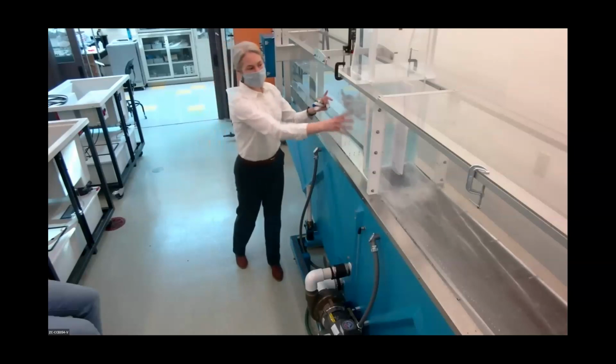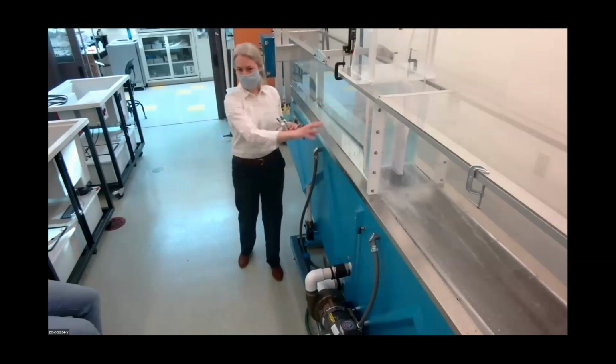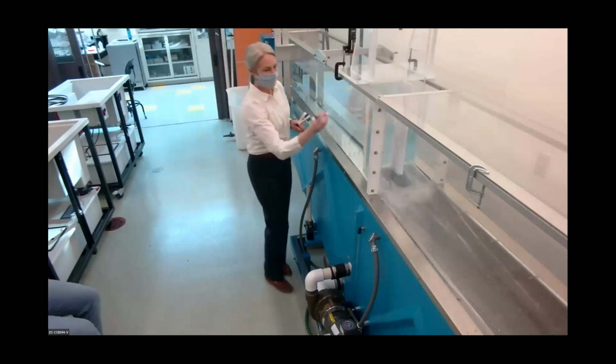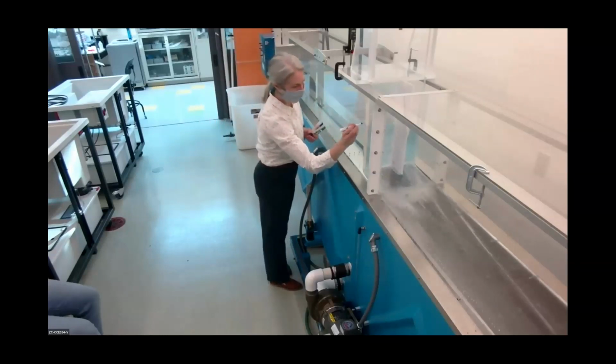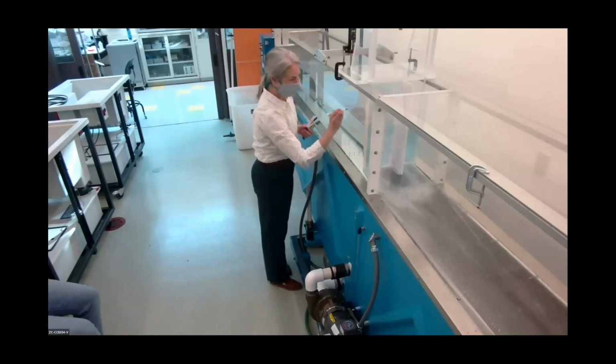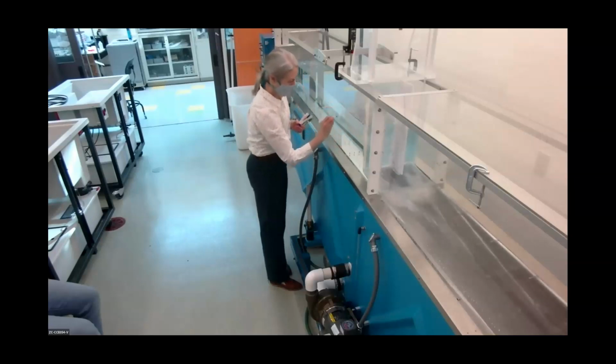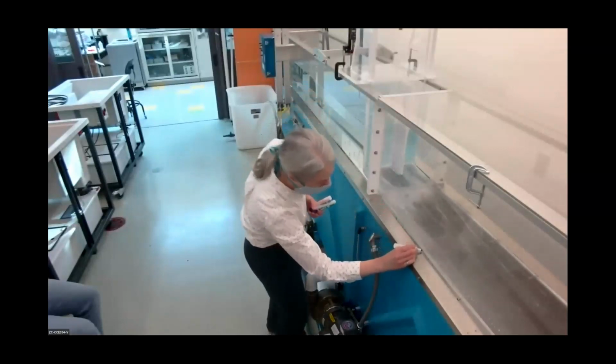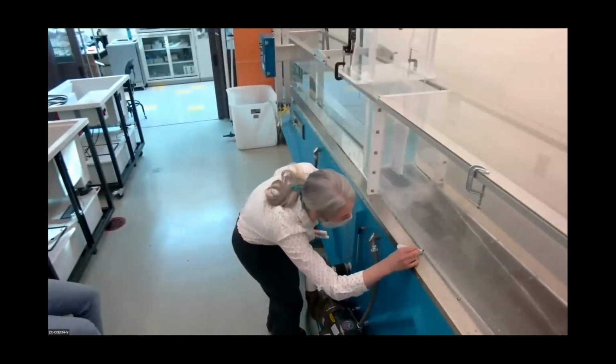So I'm going to draw the control volume for the problem, and then I'll shut the water off and use it. Okay? I'm going to go downstream a bit.